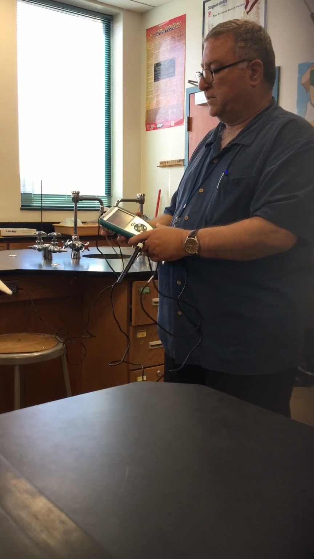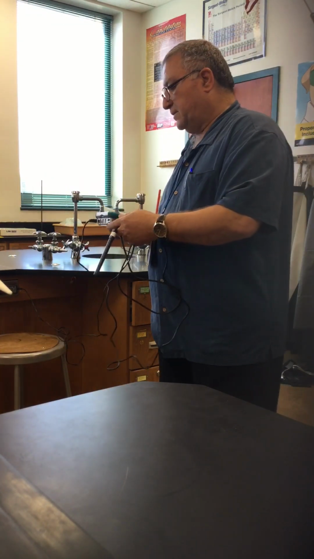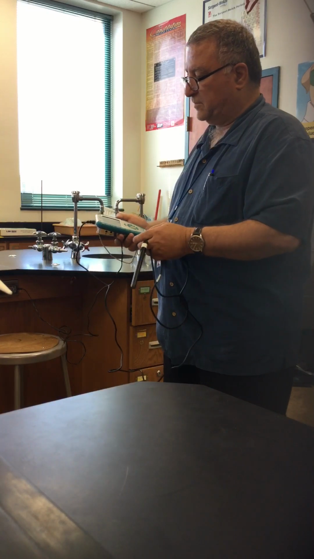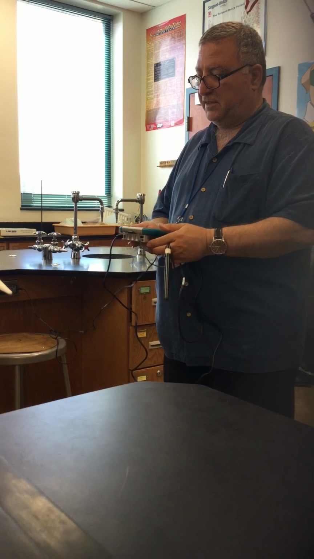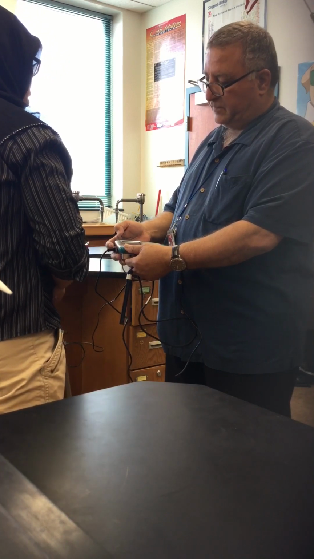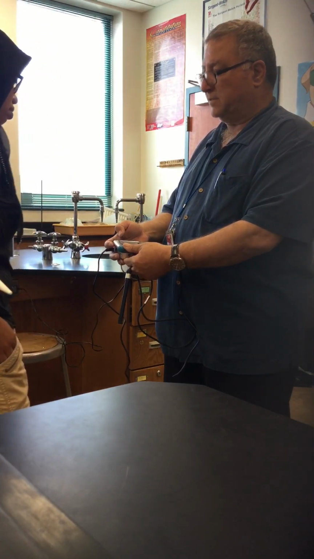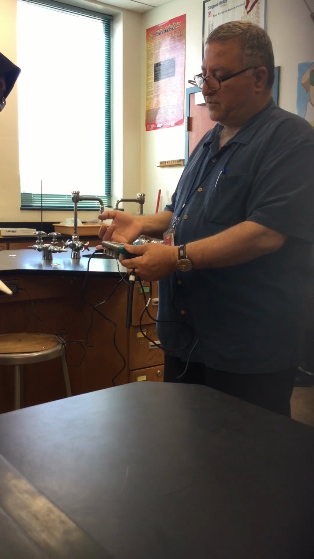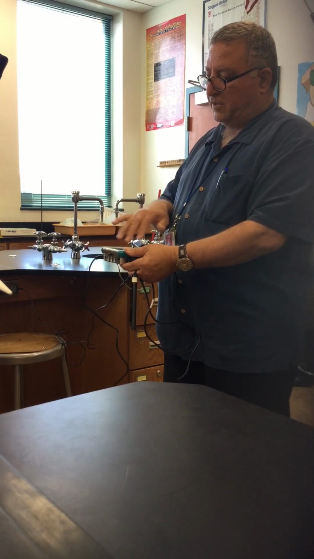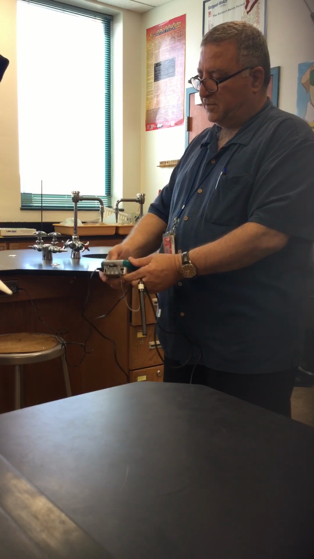LabQuest is the name of the machine. You can collect continuous readings, and you can have it graph them. You can record the data by hand, or in a table. You see here there is a table.